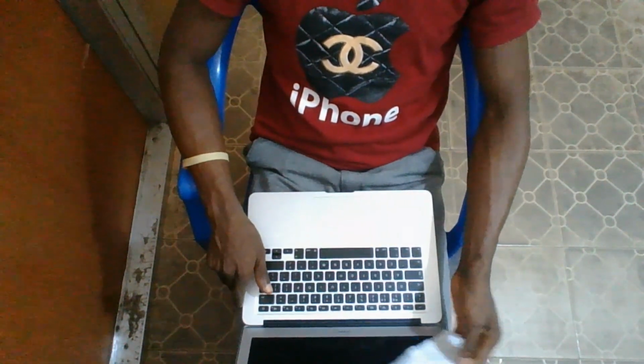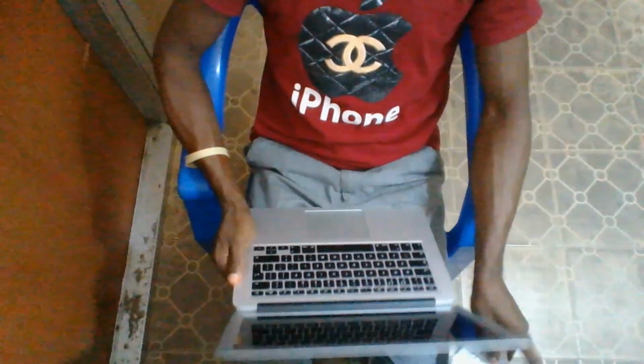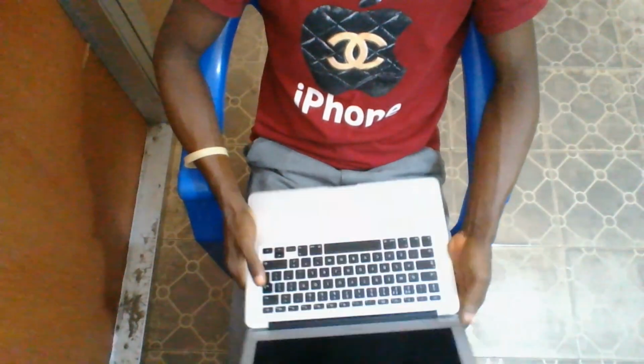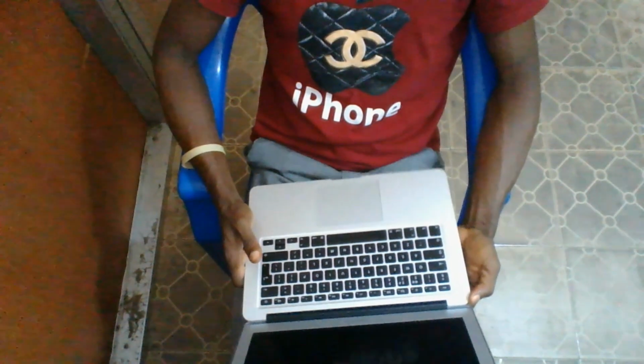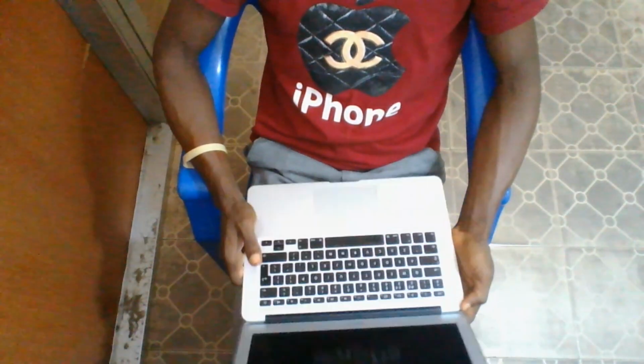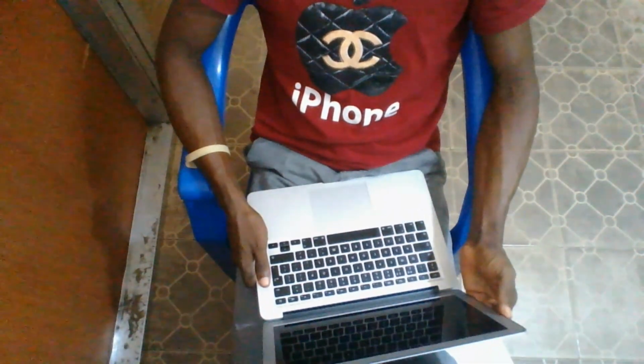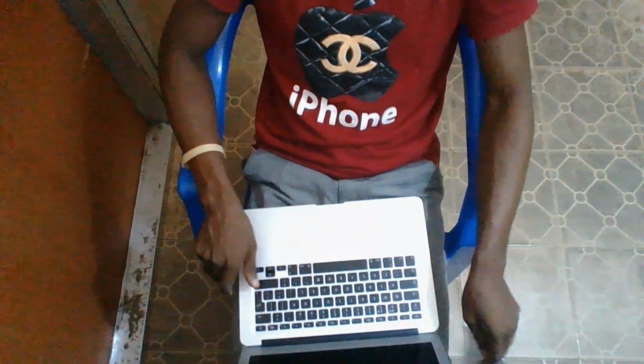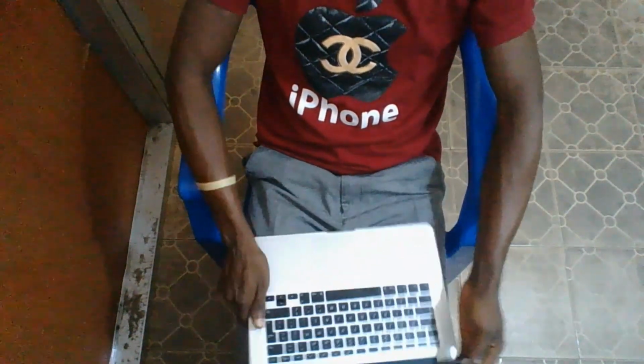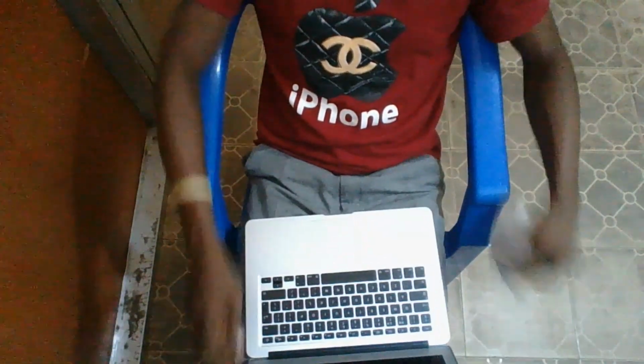This MacBook Air 2017 or 2016 originally came with macOS Sierra.